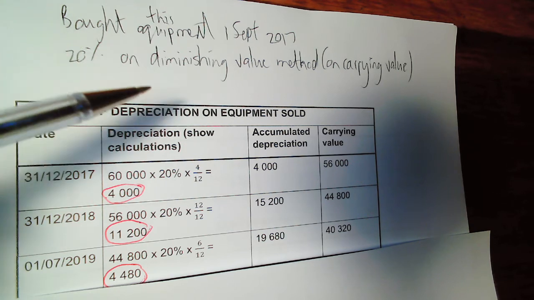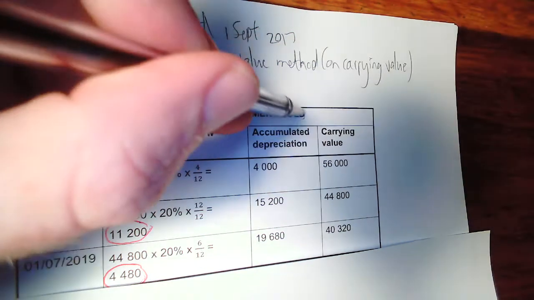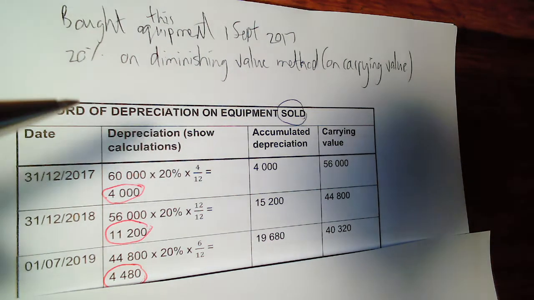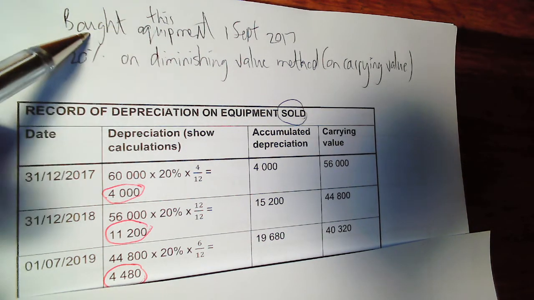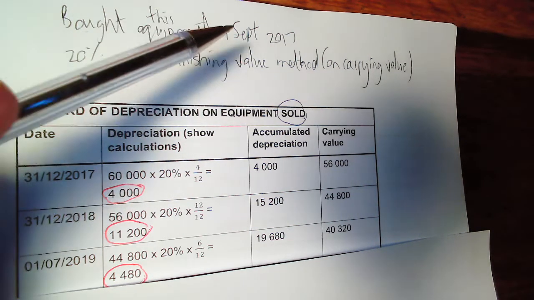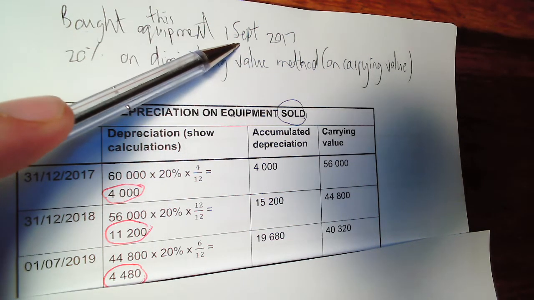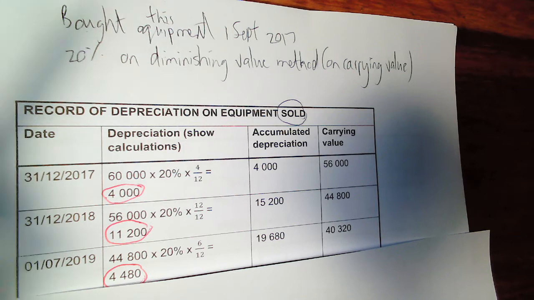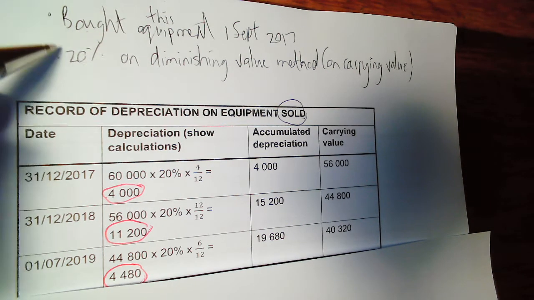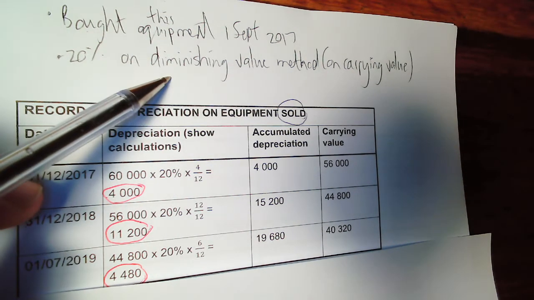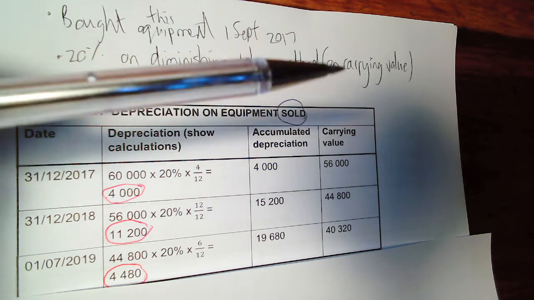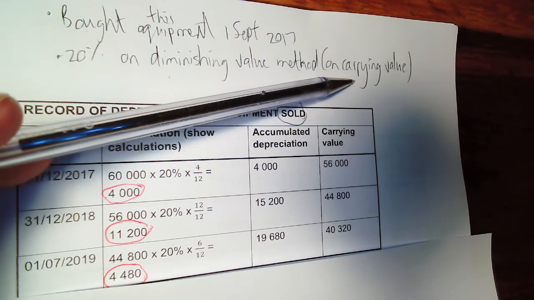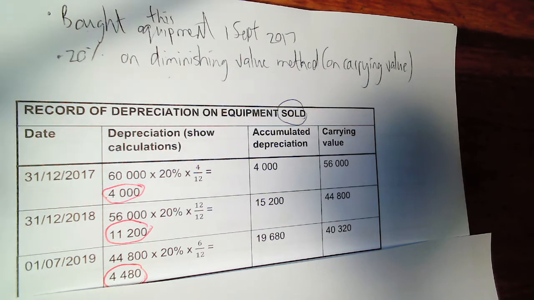Okay, let's say you are selling certain equipment. Now this equipment you originally bought at some stage. Let's say you bought this equipment that you're going to sell on the 1st of September 2017, and the method you're using is 20% on the diminishing value. You're using the diminishing value method, which is you are using the carrying value every year when you are working out your depreciation. Okay, I'll explain that now.